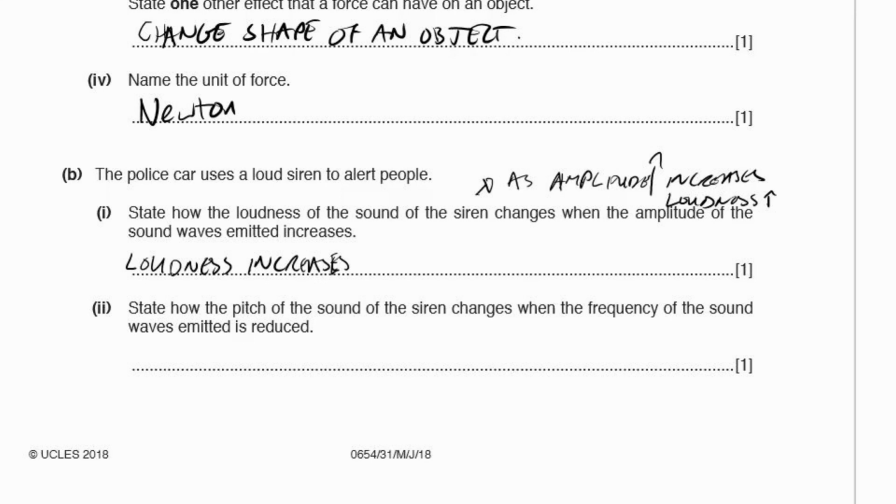And the amplitude represents how much those little particles are moving from their equilibrium position. So how much energy is being put into moving whatever they touch. In this case, your eardrum. 2. State how the pitch of the sound of the siren changes when the frequency of the waves is reduced. Well, as frequency decreases, the pitch decreases.